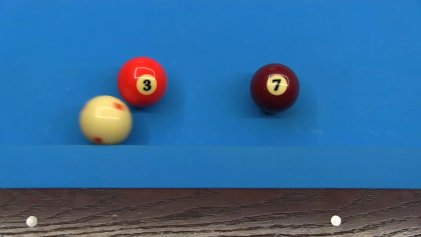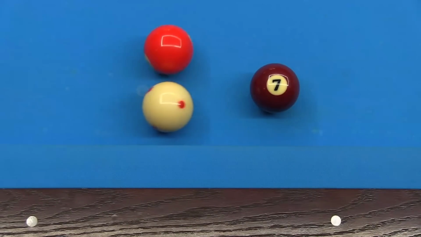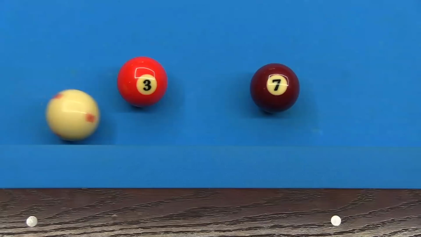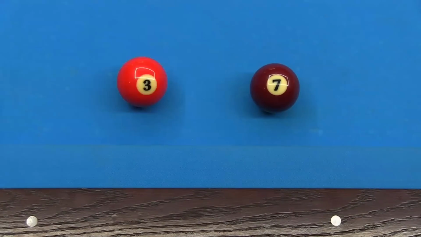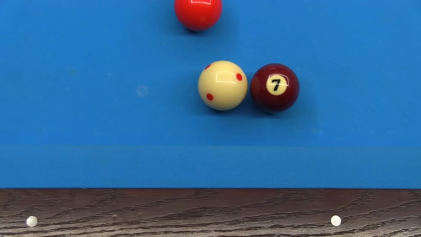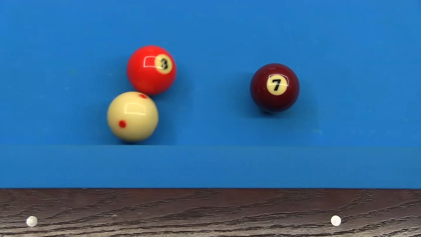The only way the shot could be a foul is if the cue ball barely touches the cushion first, with contact on the three occurring while the cue ball is still in contact with the cushion. Here's an example where this might be the case. Notice how the cue ball and three seem to leave the cushion together.